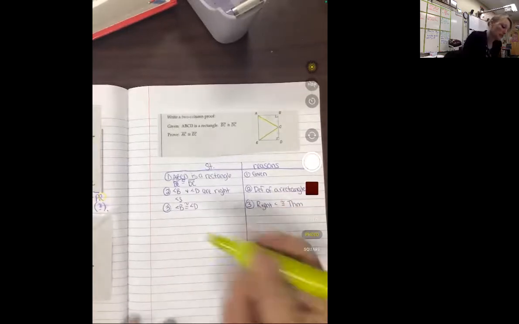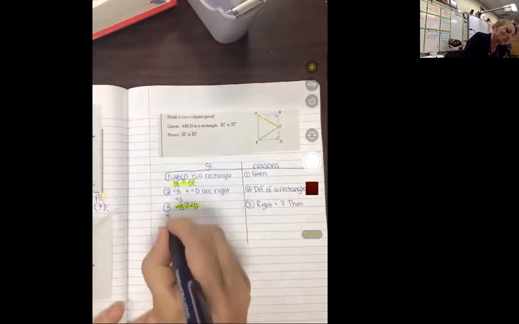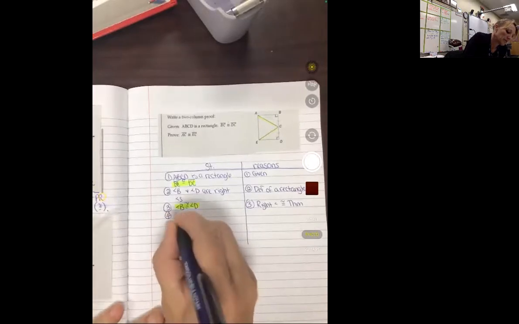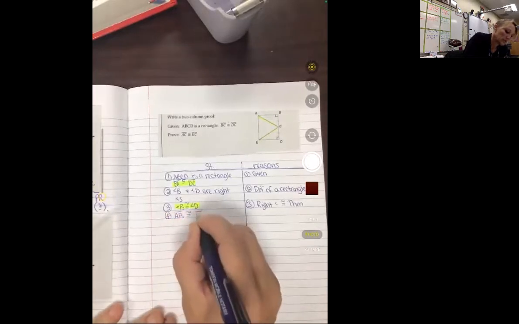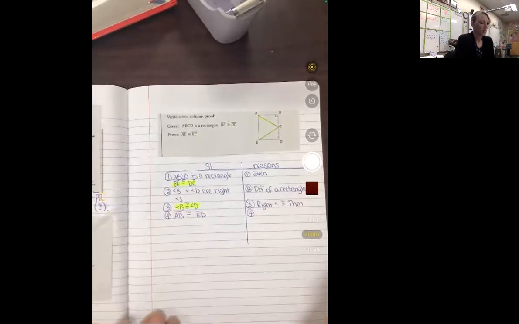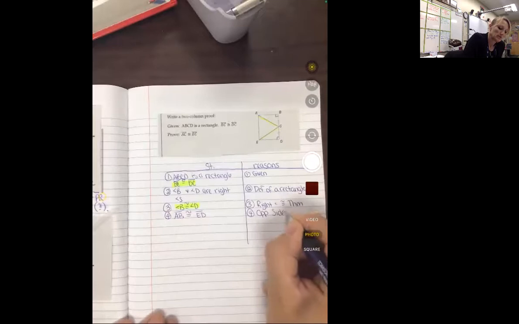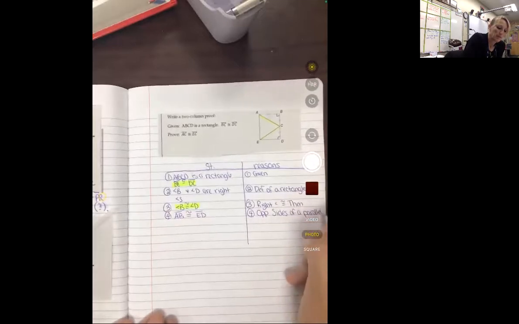So if I'm trying to prove congruent triangles, that's 2 of mine. I have one side and one angle at this point. We also know that AB is congruent to ED. And the reason that we know that is because of opposite sides of a parallelogram theorem.